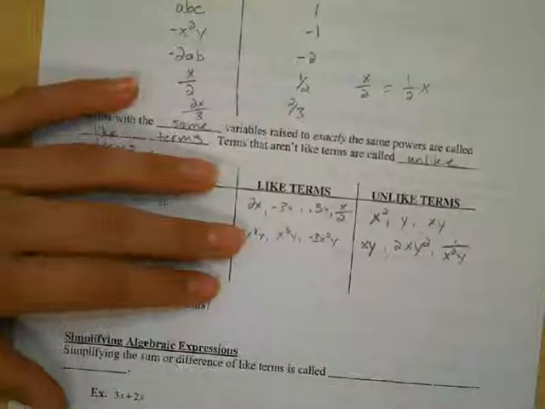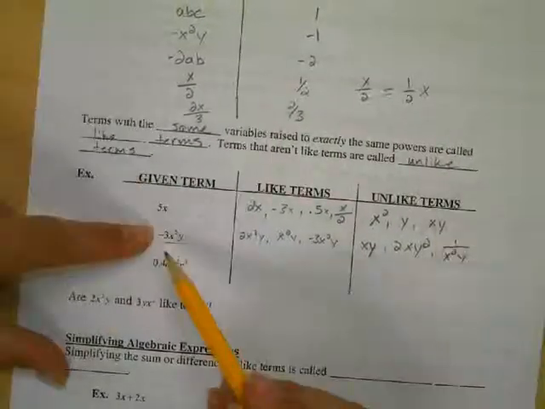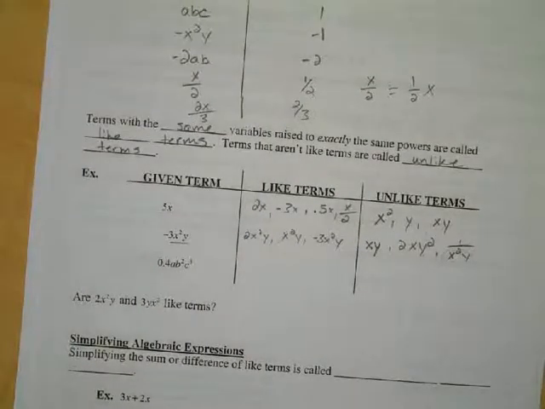Another one I want to caution you about is the one that fools people the most. Now I've got an x squared y, but that x squared y is in the denominator. An x squared y in the bottom is not the same as an x squared y in the top. So if my x squared y is down in the denominator, unless my original term had x squared y in the denominator, they're not like terms.